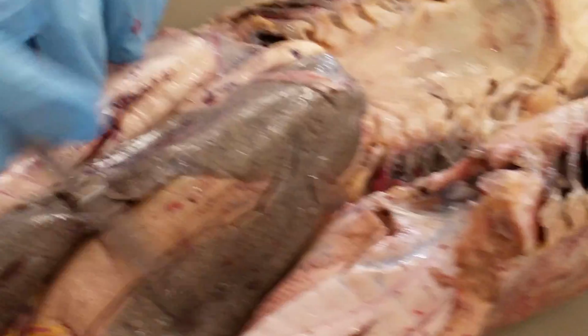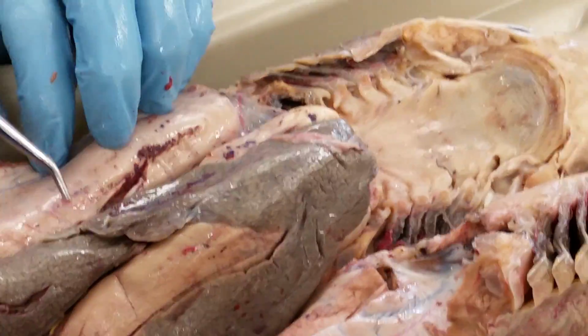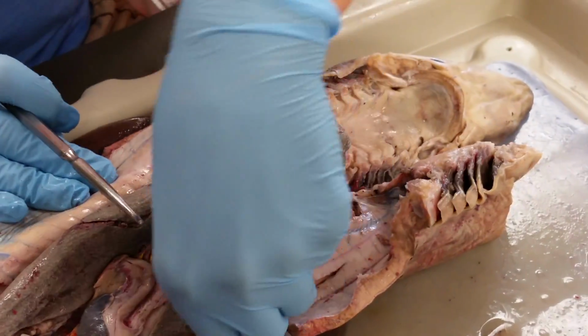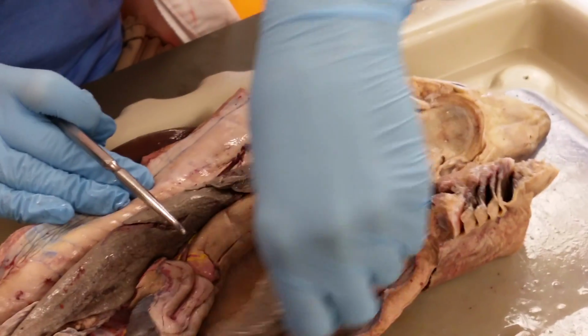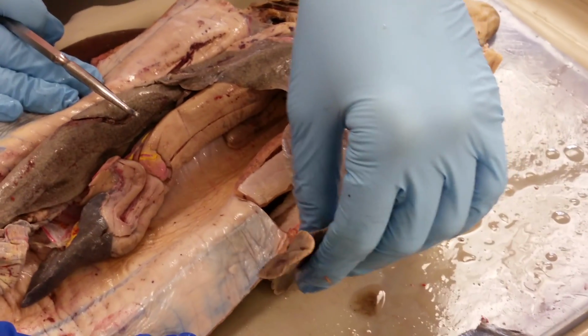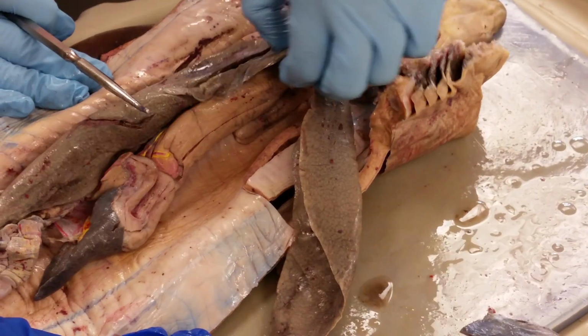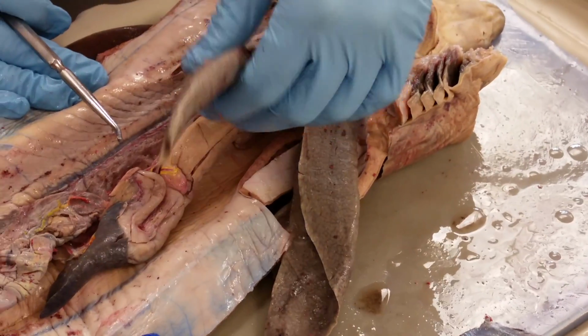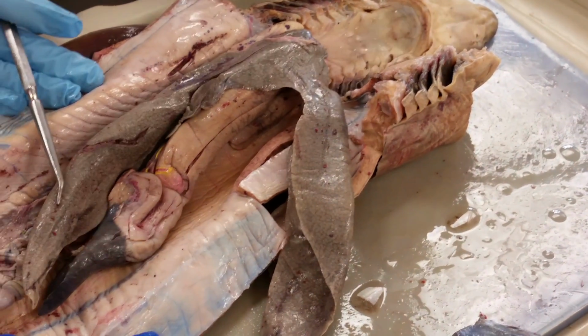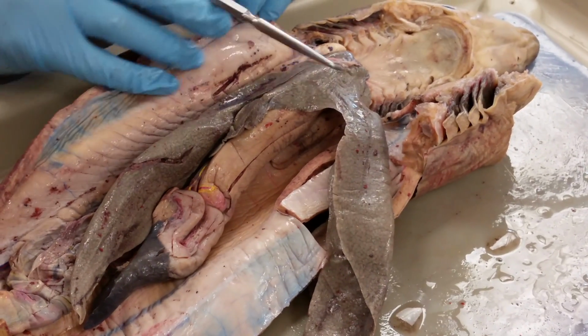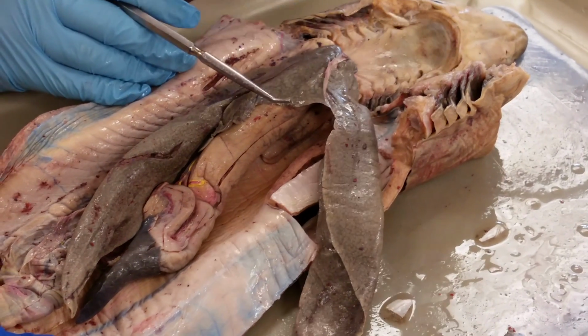Okay. This large gray tissue here is the liver. We have a left lateral, medial, and right lateral lobe of the liver. So I only have 3 lobes, so it's more simple than cats. And then we have our falciform ligament here.